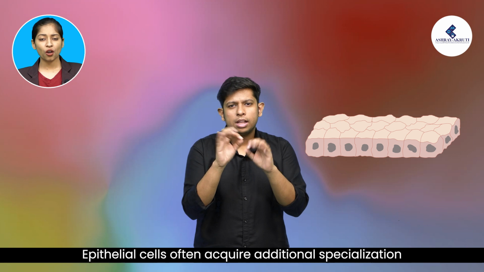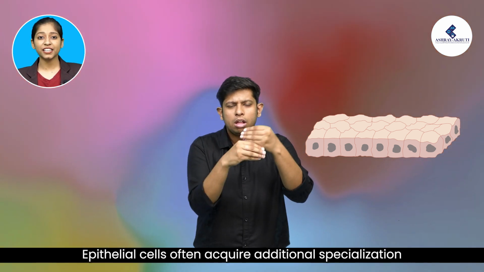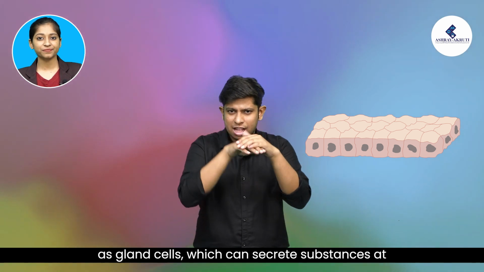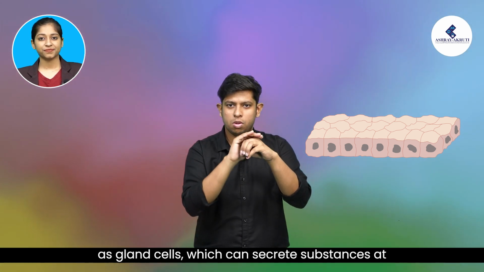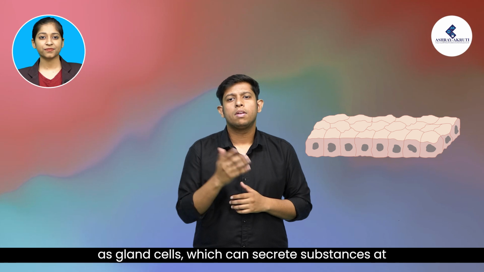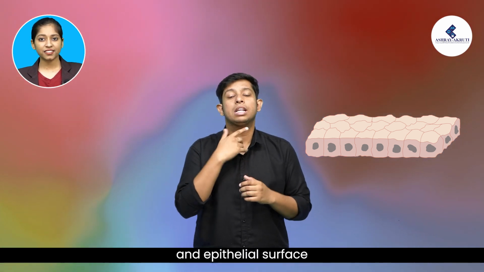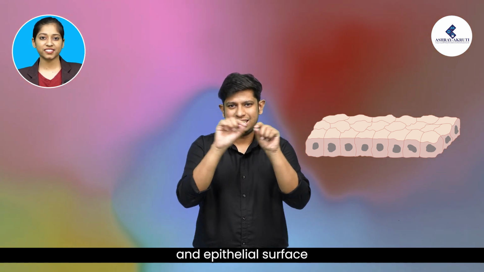Cuboidal epithelium. Characteristics: epithelial cells often acquire additional specialization as gland cells, which can secrete substance at epithelial surface.